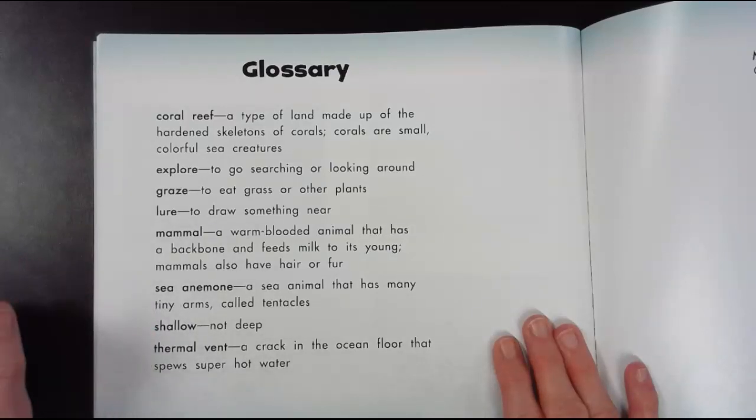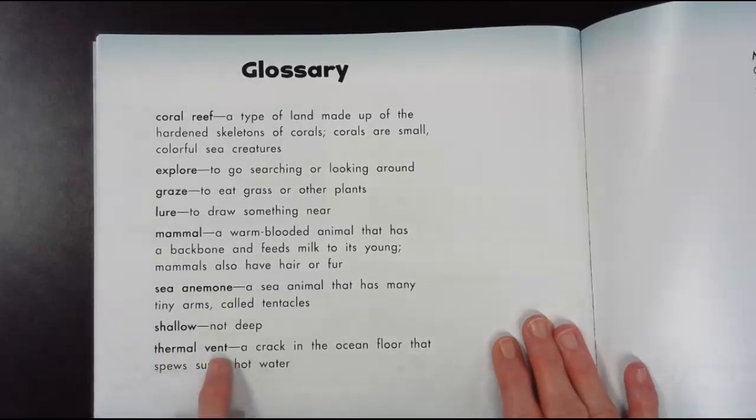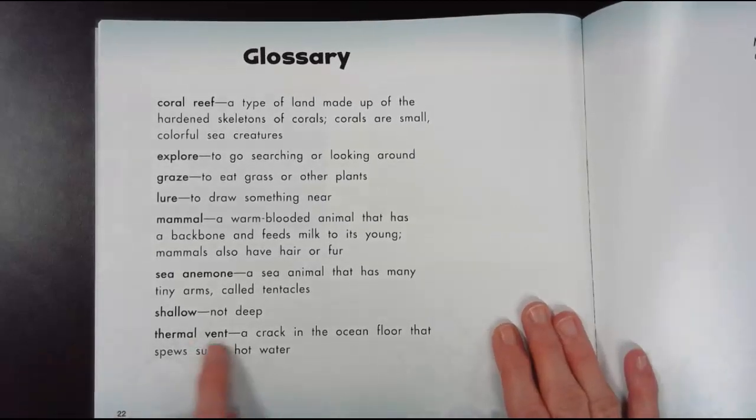Now there was one thing that when we were reading, I didn't really know what a thermal vent was, where the tube worms lived. I don't really know what that is, so I'm going to read about it. A thermal vent is a crack in the ocean floor that spews super hot water.